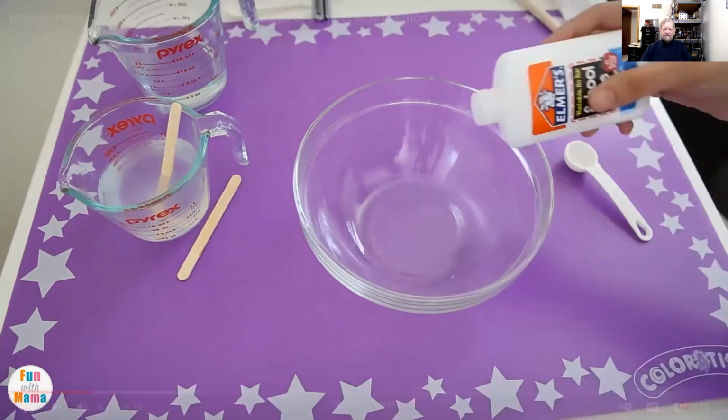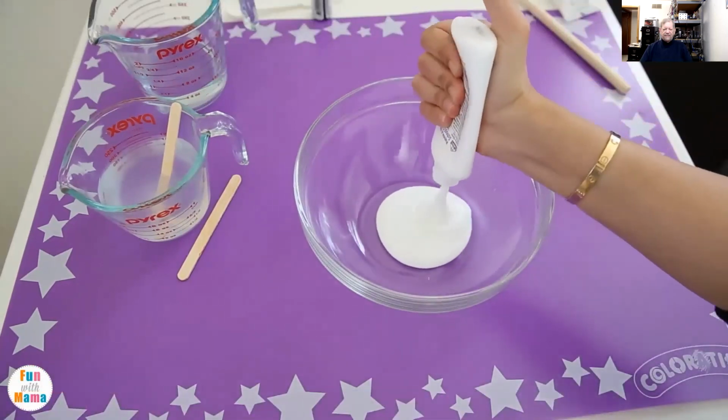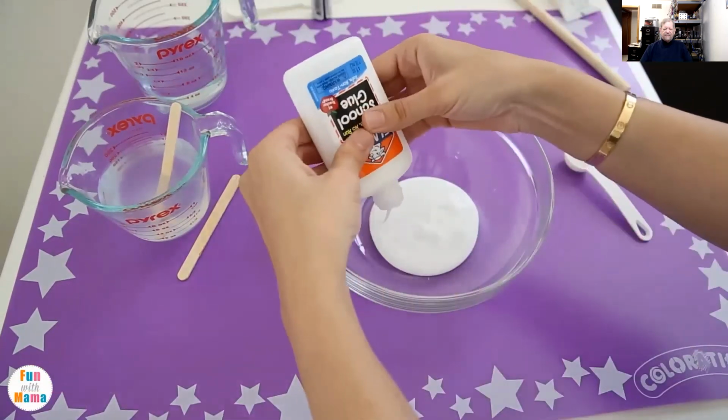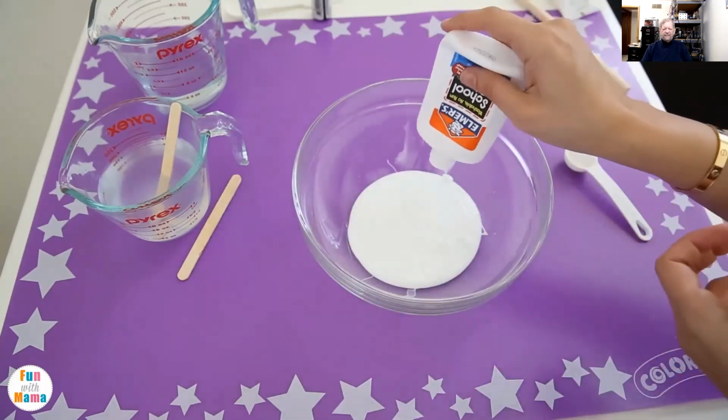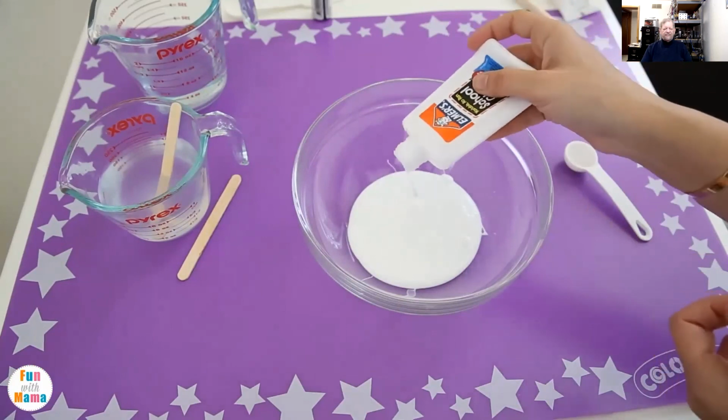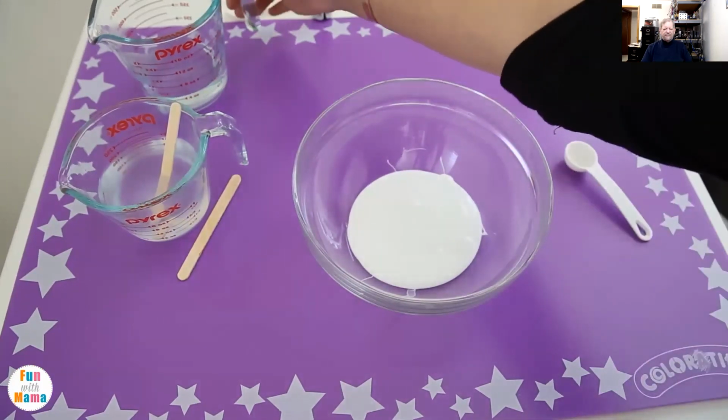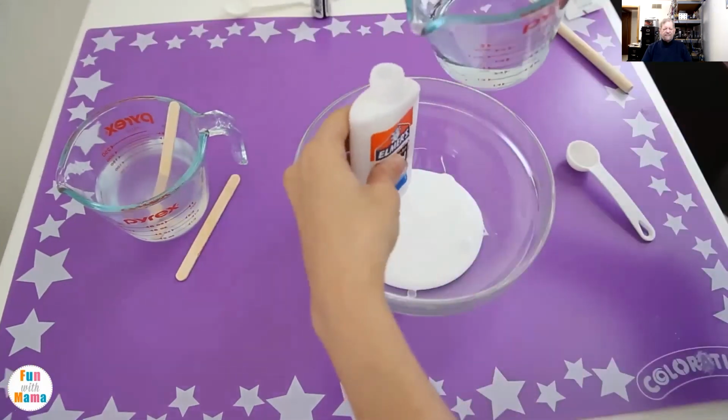Now we'll start our slime. I'm using 1 part of glue, so 1 bottle of Elmer's PVA glue, and I'm going to mix it with warm water. So I'm going to add the warm water into the glue bottle.